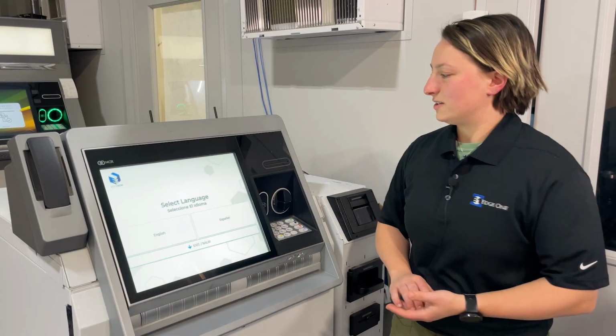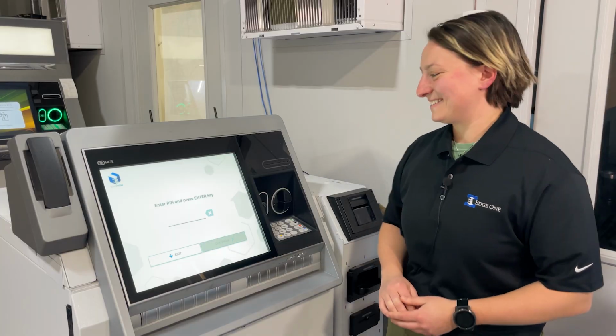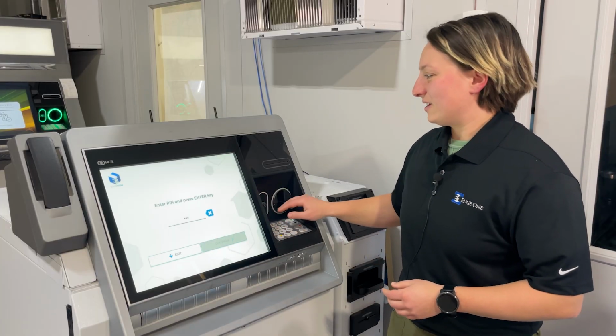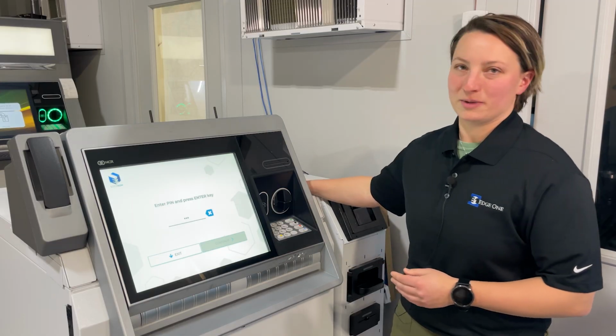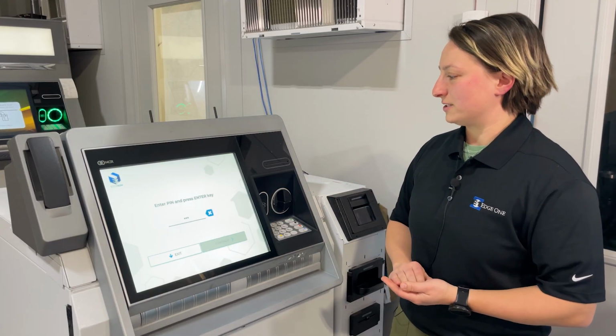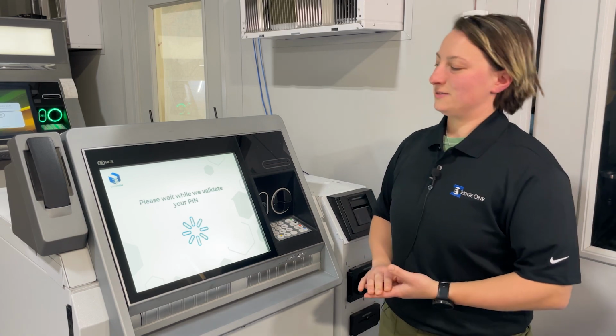In the future, we're considering supporting more languages, but for now, I'll just go ahead and stick with English. At this point, I can enter my PIN, and because my bank has issued my card, I know it's a 4-digit PIN, so it'll automatically enter after I enter the 4 digits.